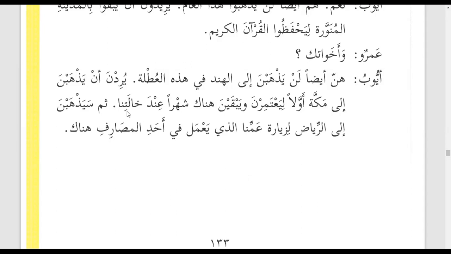Summa sayazhabna, then they will go ila Riyadi, to Riyadh, li ziyarati, to visit Ammina, our uncle, alladhi ya'malu fi ahadil masarifi hunaka, who works in one of the banks over there. Excellent. Okay, here, li ziyarati, you said li ziyarati, right?